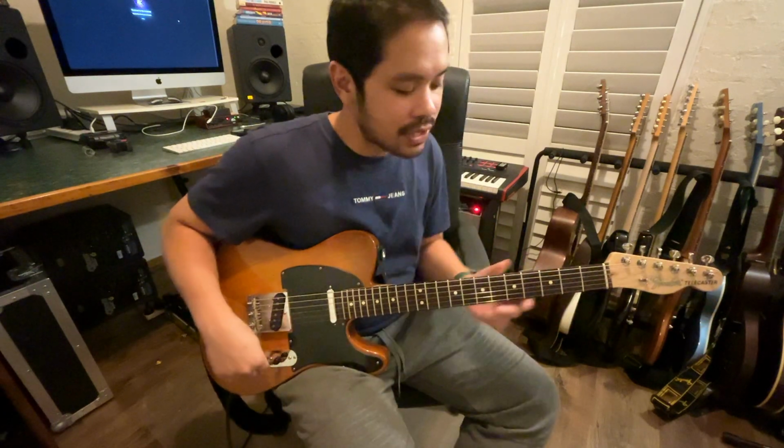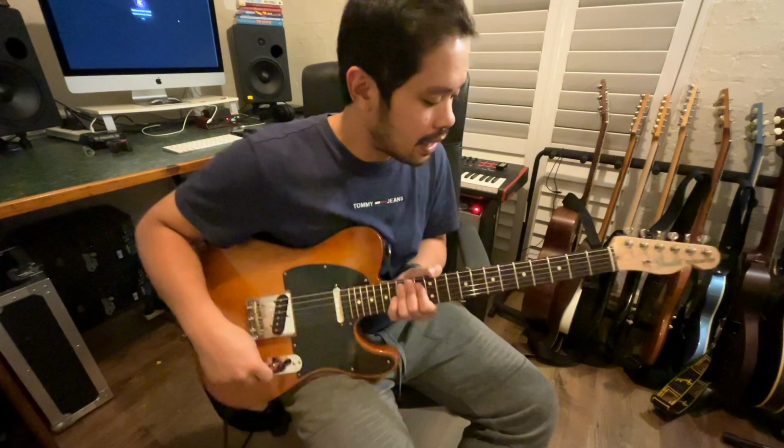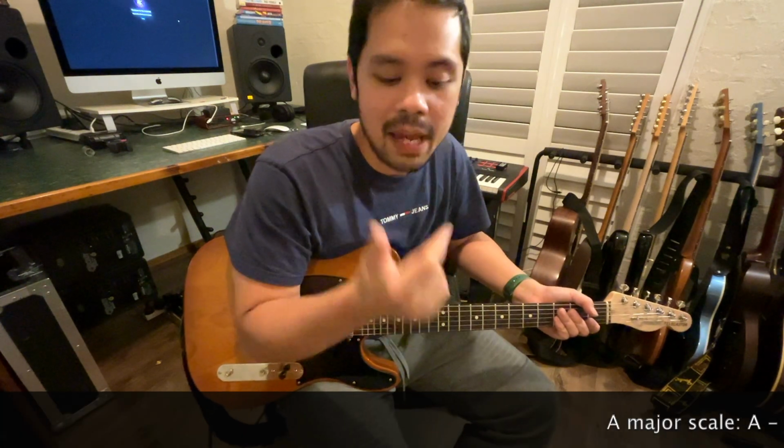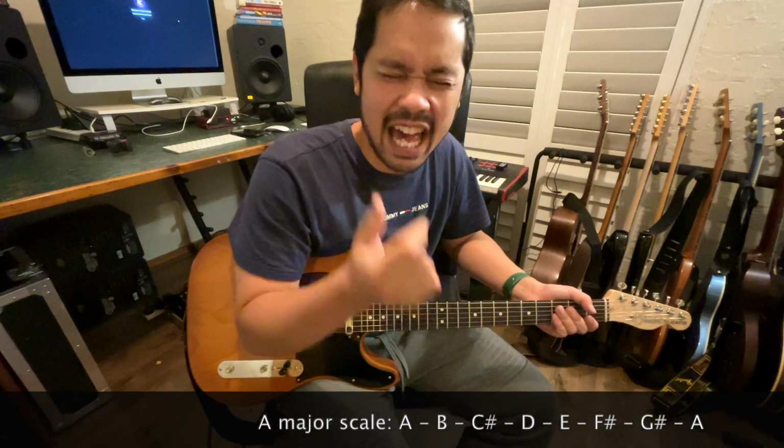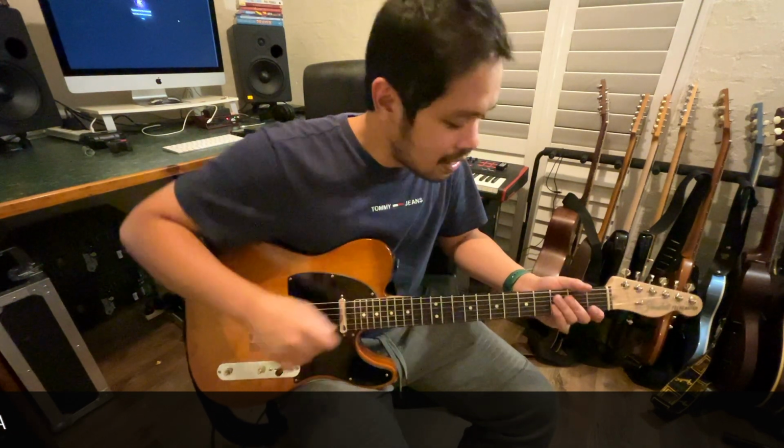In that example, I'm just thinking A major. I'm thinking one key. I can stretch this out into a whole series, but the quick lesson for this one is figuring out the notes of the A major scale, which is A, B, C sharp, D, E, F sharp, G sharp, A. If you didn't get that, just rewind.